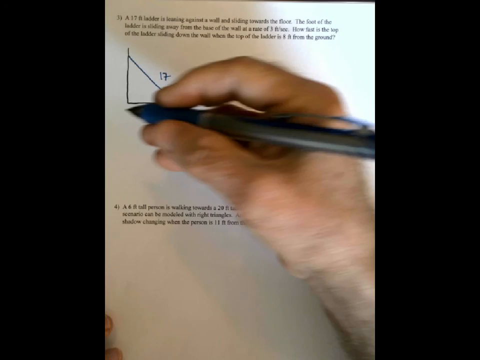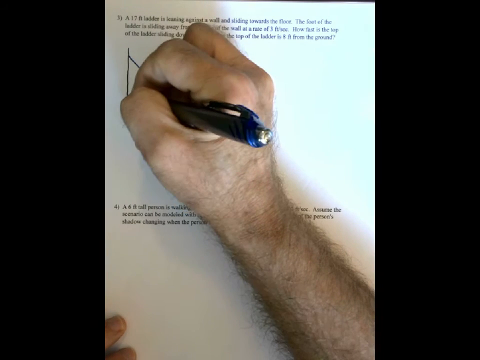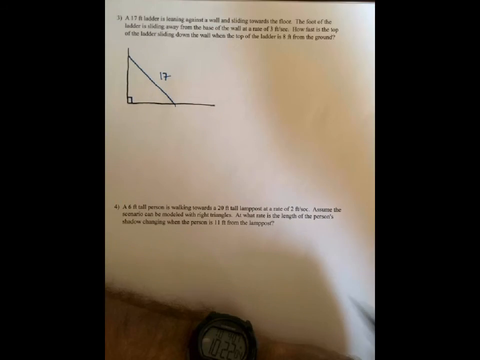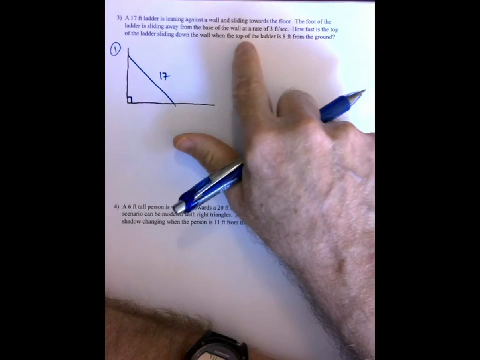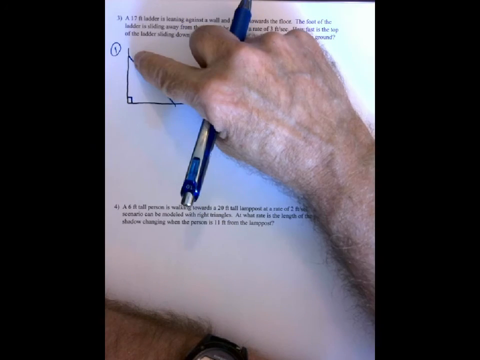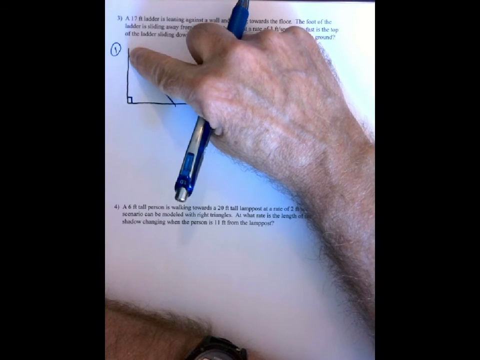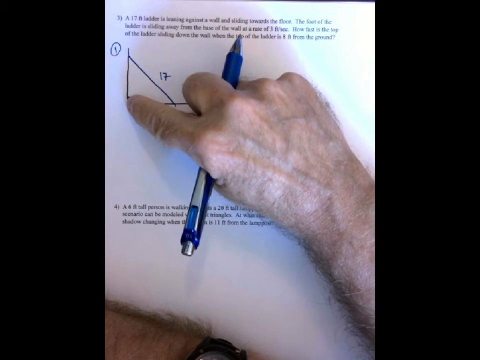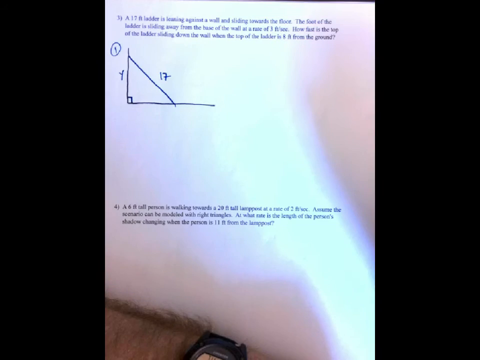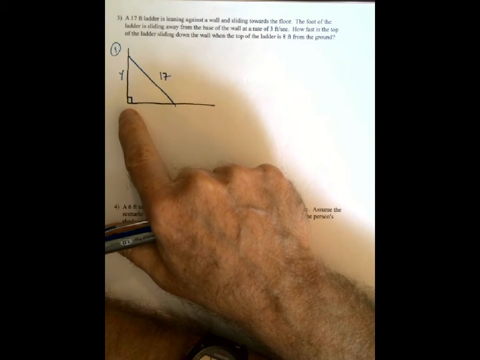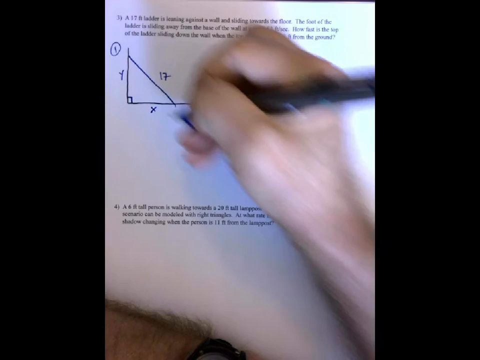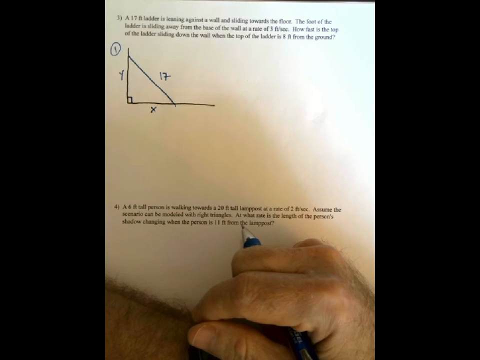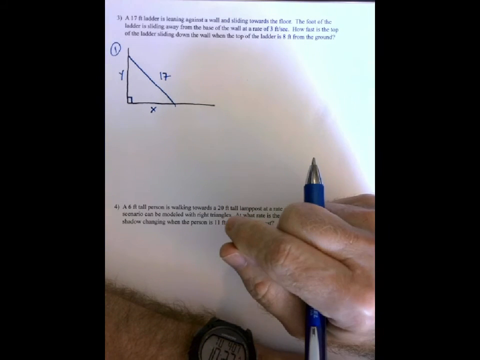Now we're going to assume, by the way, that the wall is at right angles to the floor, right? Typically they are. Now we're going to label this with our given information. They're talking about the height of the top of the ladder, the distance from the top of the ladder to the floor. Let's call that y because it's vertical. And they're also talking about the distance that the foot of the ladder is from the base of the wall. Let's call that x because it's horizontal, right? And you can see there, oh look, that looks like a right triangle, doesn't it?